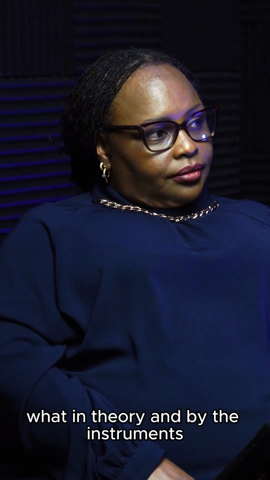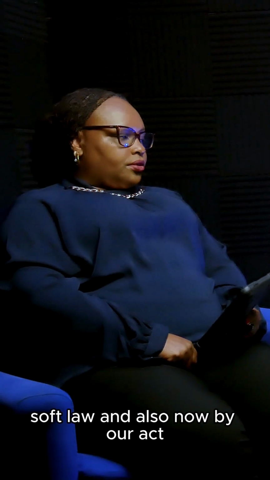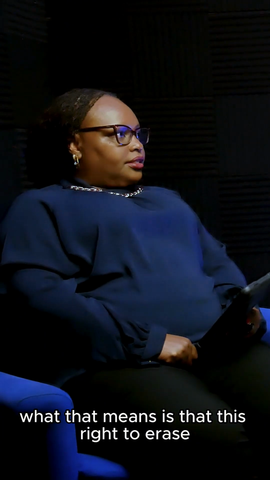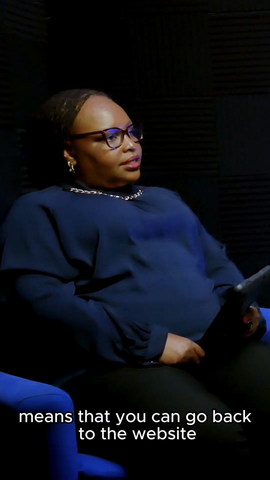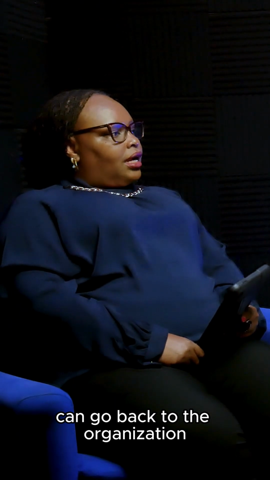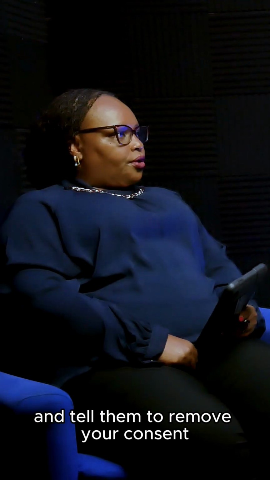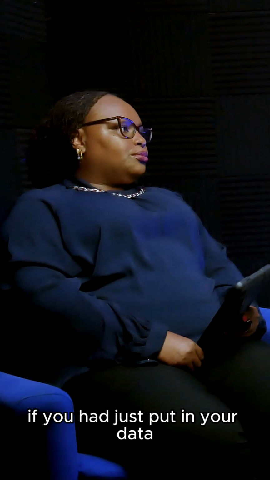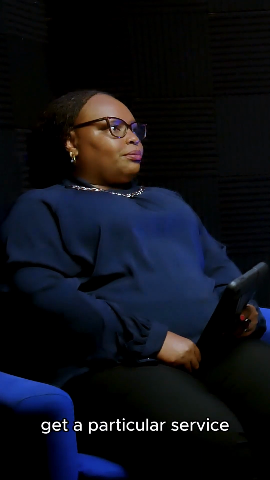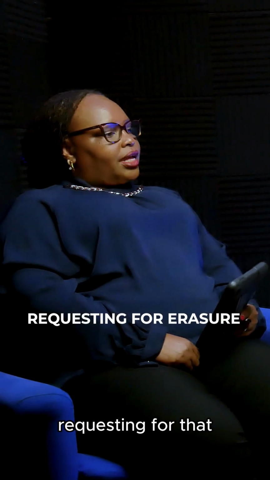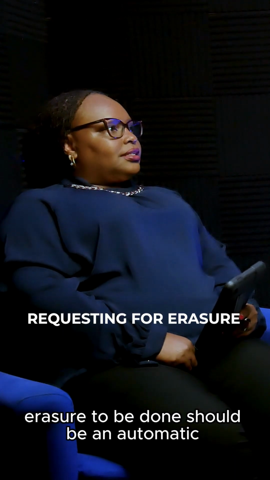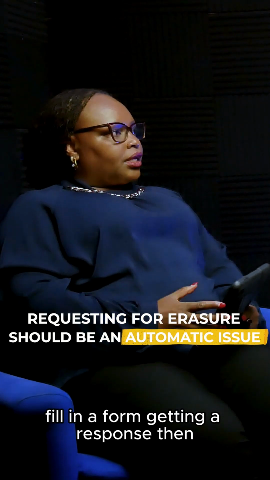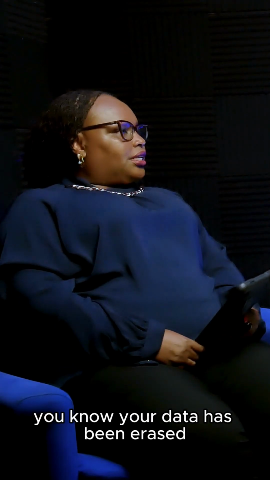What, in theory, and by the instruments, soft law, and also now by our act, what that means is that this right to erase means that you can go back to the website, you can go back to the organization and tell them to remove your consent. Now, with the digital ecosystem, if you had just put in your data so that you could register, get a particular service, requesting for that erasure to be done should be an automatic issue that anybody can avail themselves. Fill in a form, get in a response, then you know your data has been erased.